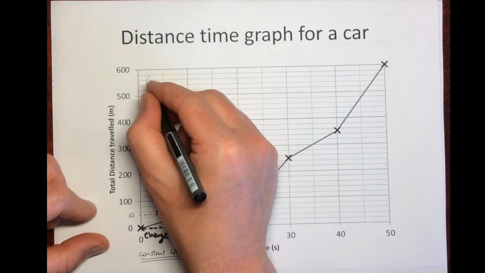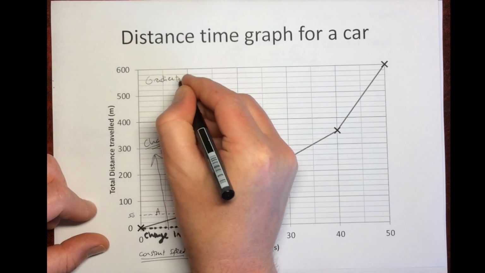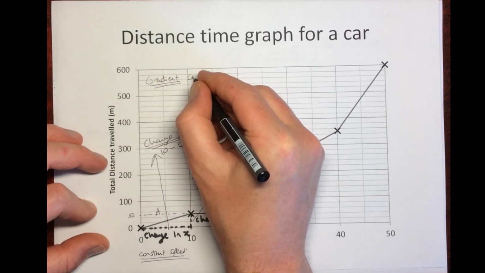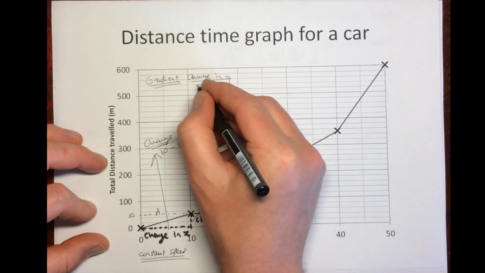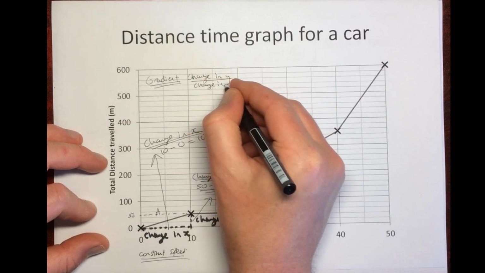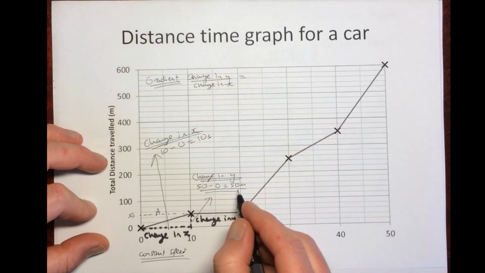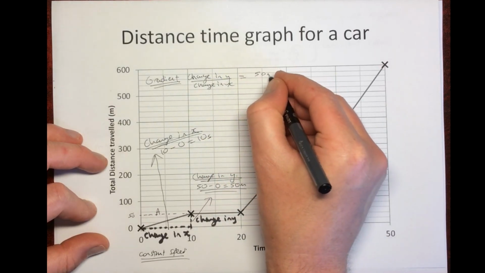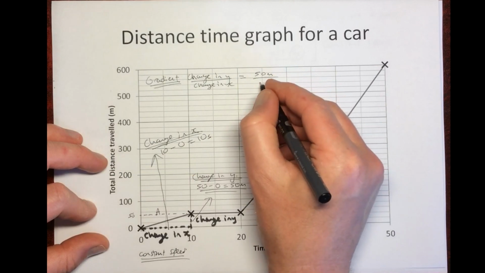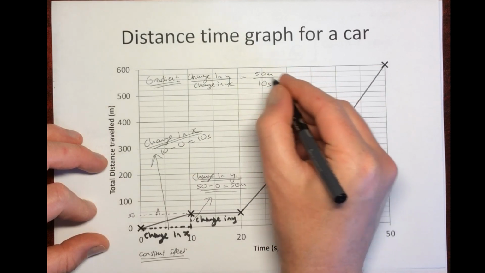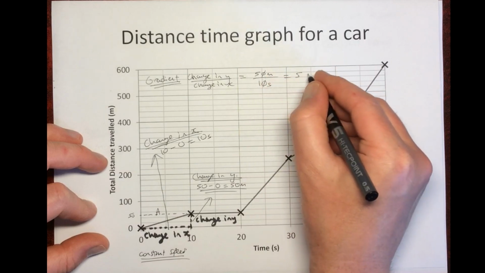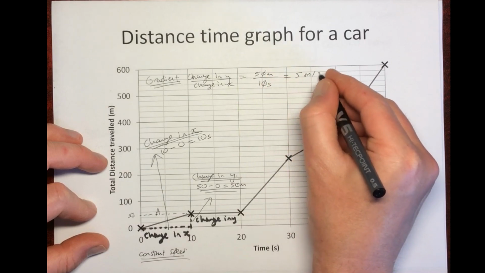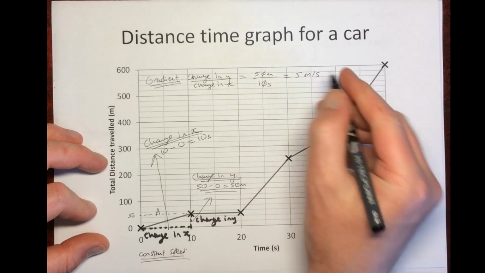And then to work out the gradient, we just do change in the y value divided by the change in the x value. That's 50 meters divided by 10 seconds. 50 divided by 10 gives you 5. And the unit is meters per second because it's meters divided by seconds.